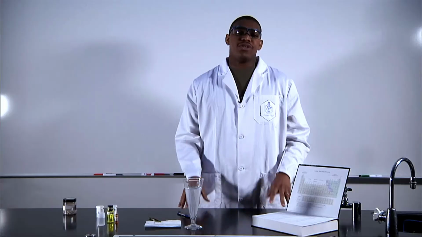So hopefully this demonstrated to you the idea behind how the periodic table got constructed and what is the uniqueness of leveraging the periodic table to figure out chemical reactions across the spectrum of elements.